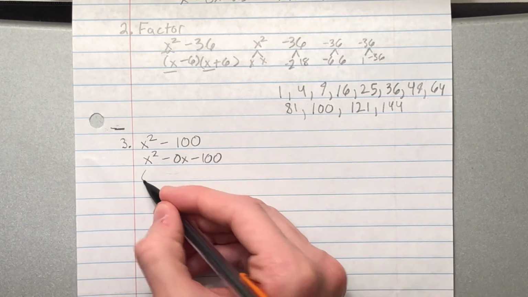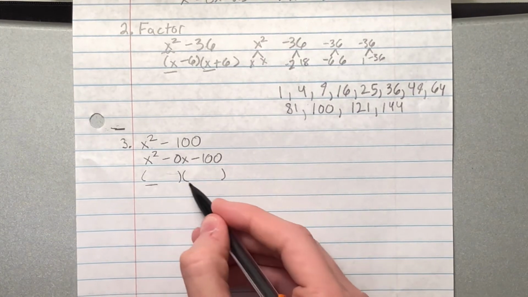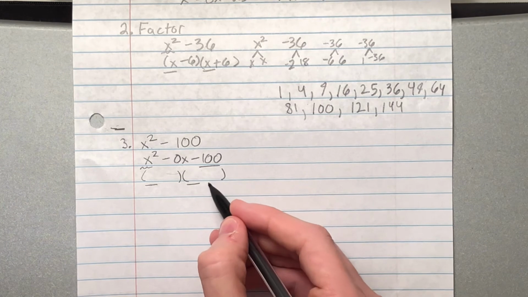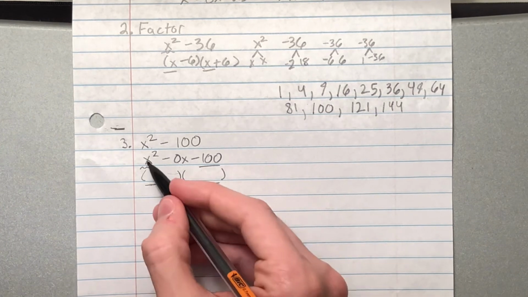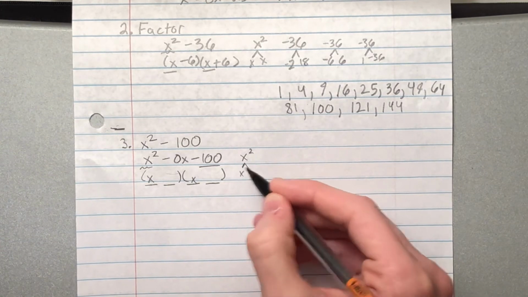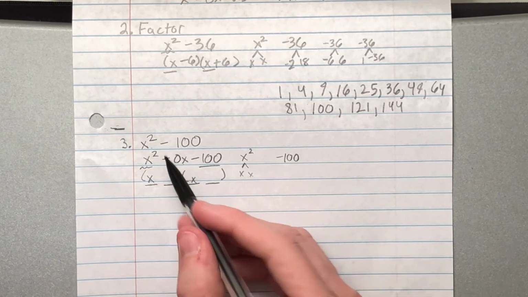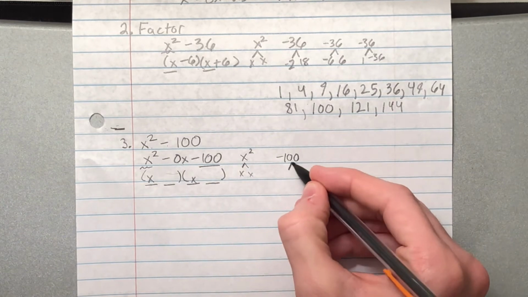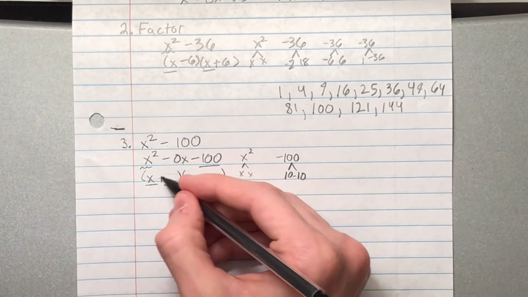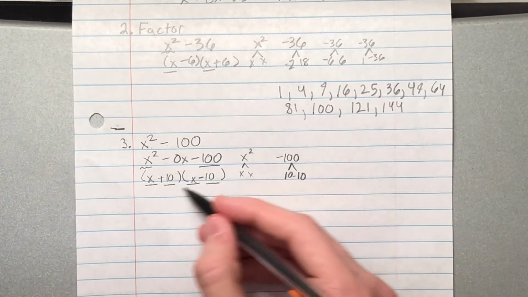So if I think about the factors this way, remember, in this first spot, factors of this first number, and in this last spot, factors of this last number. So I'm going to have x and x here, or factors of x squared. And I need factors of negative 100 that, I'm going to give you a hint, add up to 0, or we have the difference of squares pattern. So I'm thinking like 10 and negative 10 maybe. So if I put plus 10 and minus 10 here, those would be my factors. And I can FOIL to check myself.